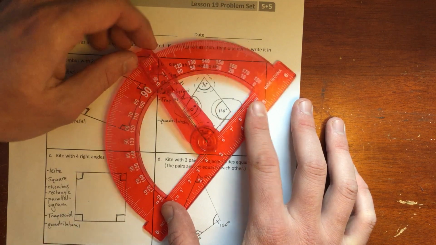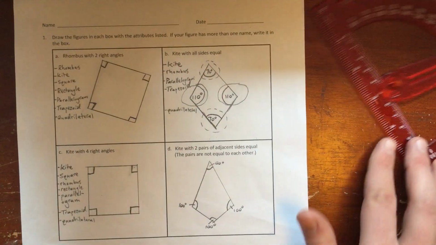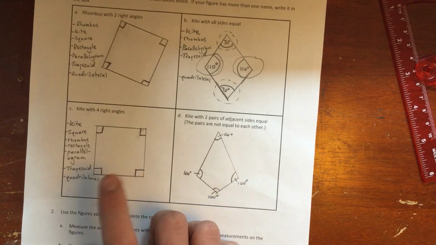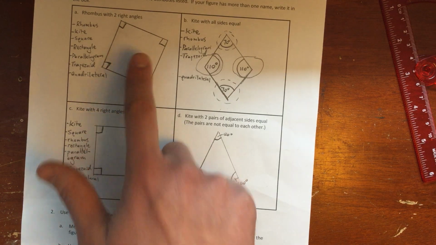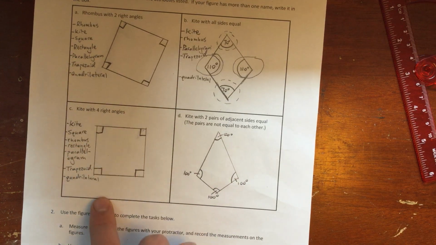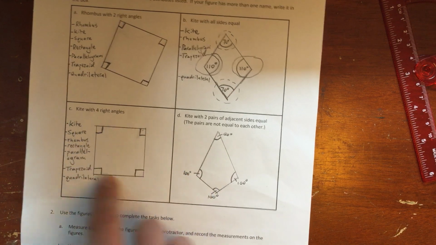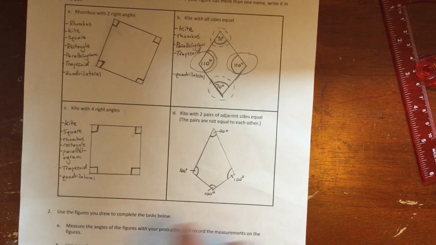So that one was equal to 70. Moving on right now. So I have a kite with 4 right angles. I encountered the same thing as this problem right up here. When we have 1 right angle for these kites or parallelograms, ones with equal sides, we're going to end up making squares.